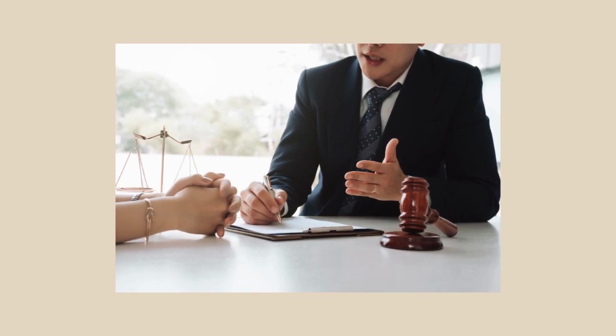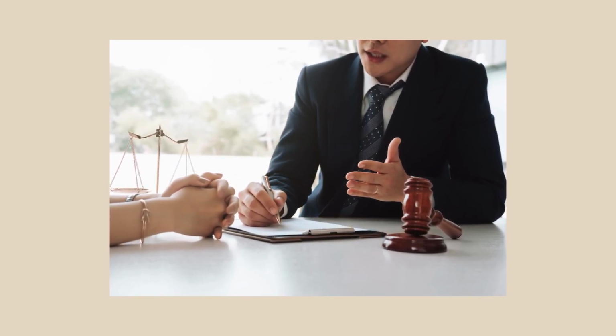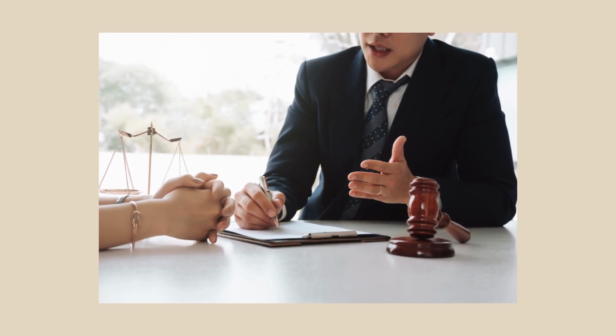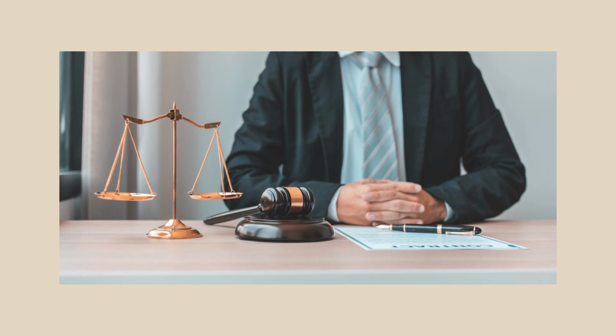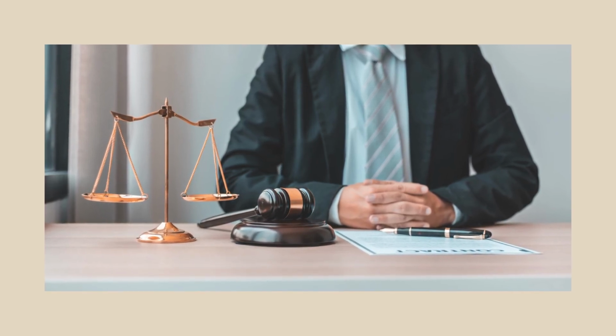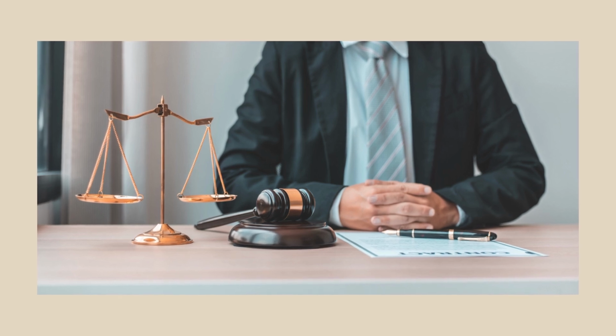Central to any case analysis is the identification of legal issues. These are the specific questions of law that the court must address. Legal issues are often framed in terms of whether a particular law applies, how it should be interpreted, or whether a party's rights have been violated.